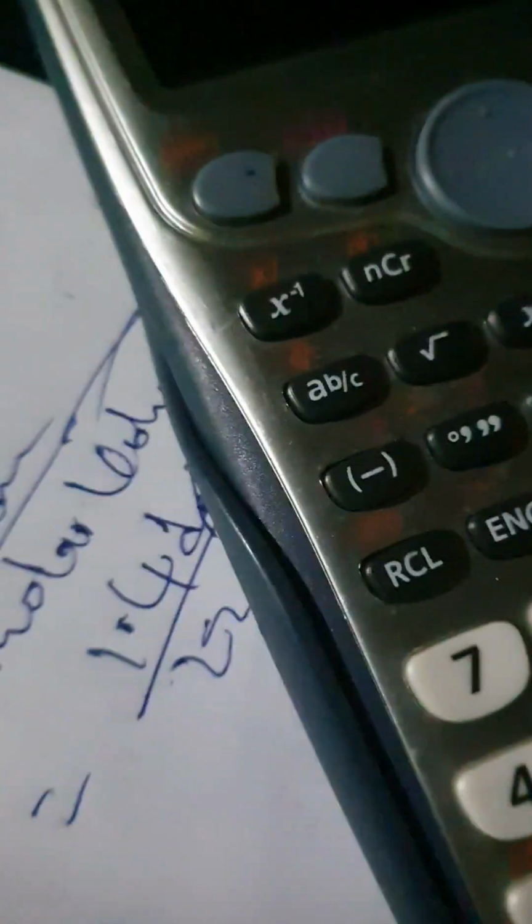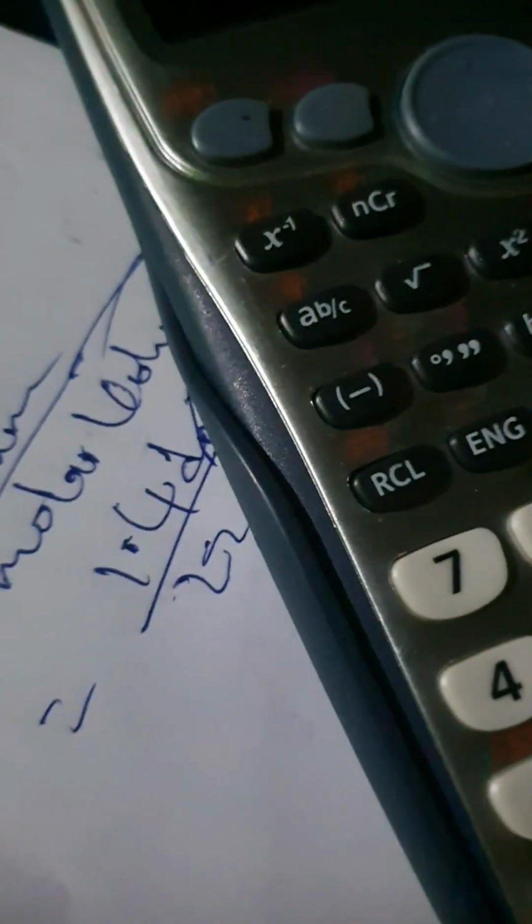The dm cube cancel each other. So let's divide and see what we have: 1.4 divided by 22.4 gives 0.0625 moles. So we have this now.